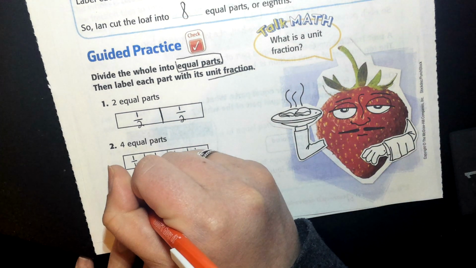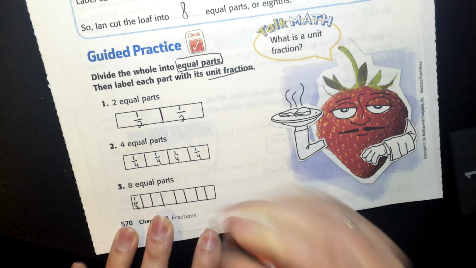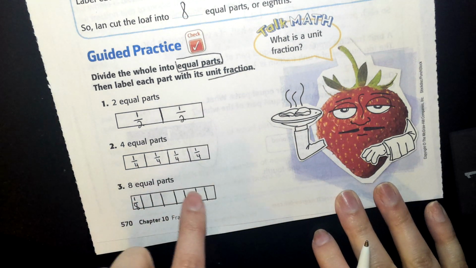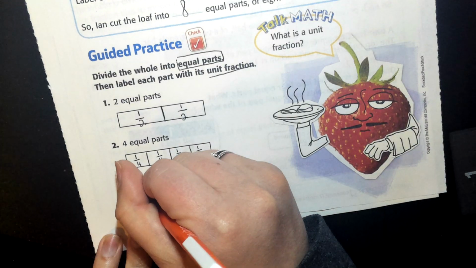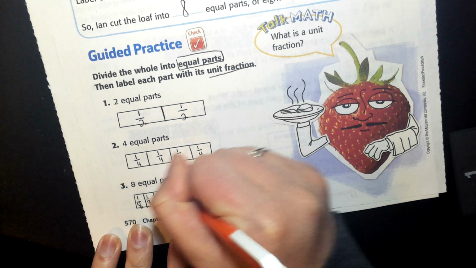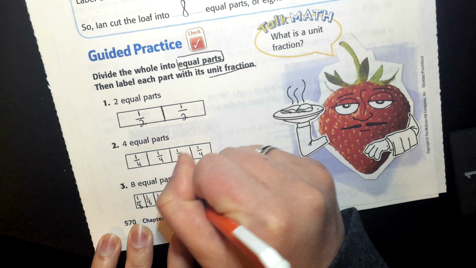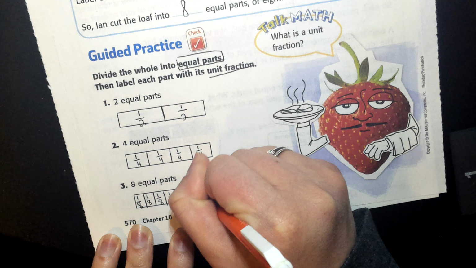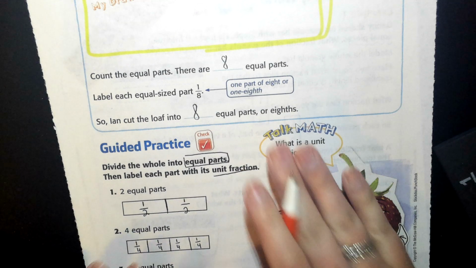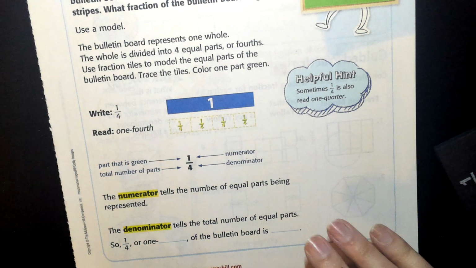Okay, so this represents 1 of 8 possible parts. 1 in 1, 2, 3, 4, 5, 6, 7, 8. So all of these are going to be 1/8 sized pieces. Okay, so that is your mini lesson on unit fractions. Remember, a unit fraction will always have a numerator of 1. The top number will always be 1.